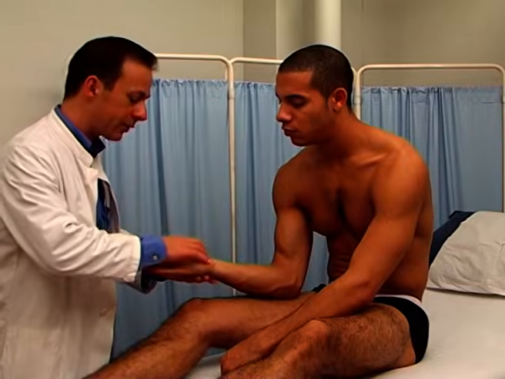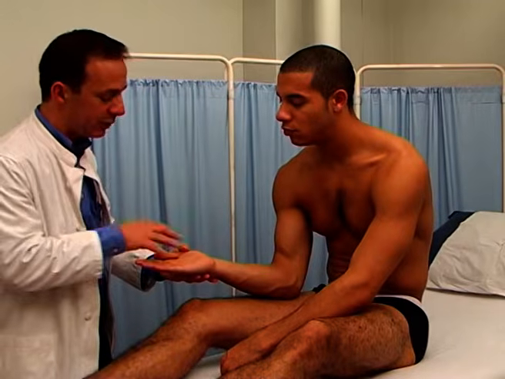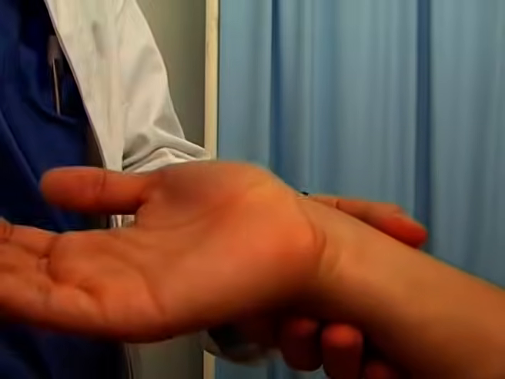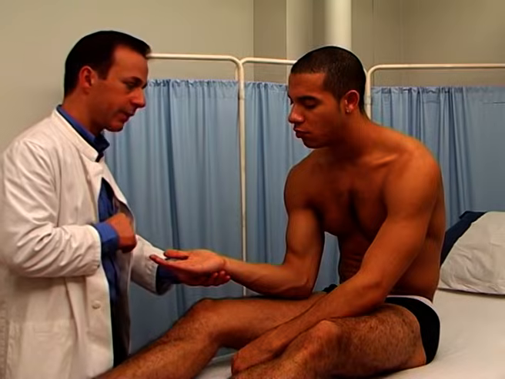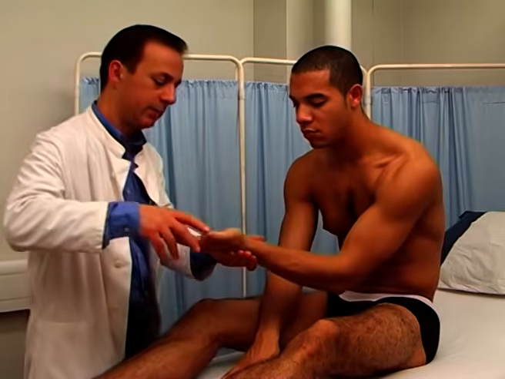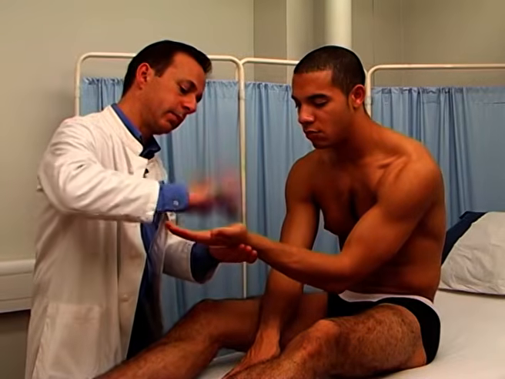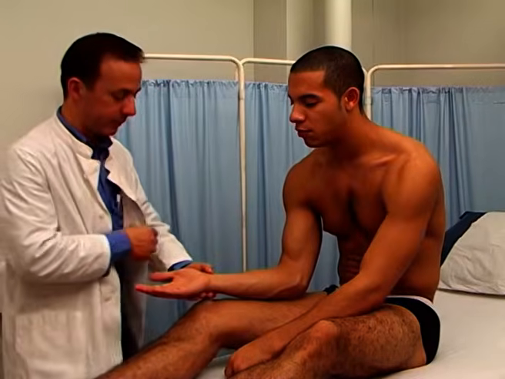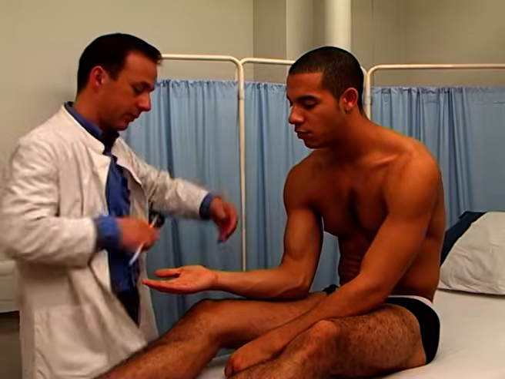Tinel's test is used to evaluate compression or inflammation of a vulnerable peripheral nerve. Using your fingers or the tendon hammer, briskly strike the suspect area. It is often applied over the flexor retinaculum to test for carpal tunnel syndrome. A positive test will produce paresthesia or pain in the distribution of that nerve.